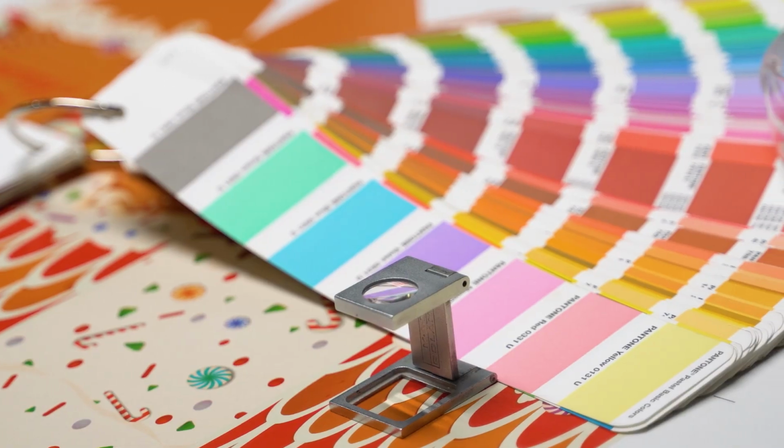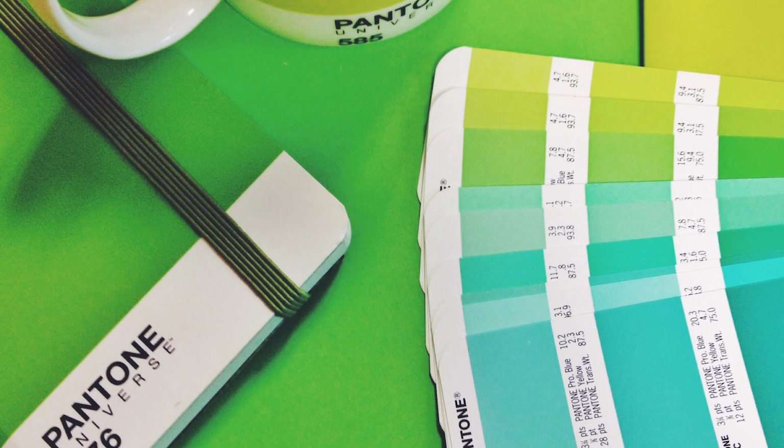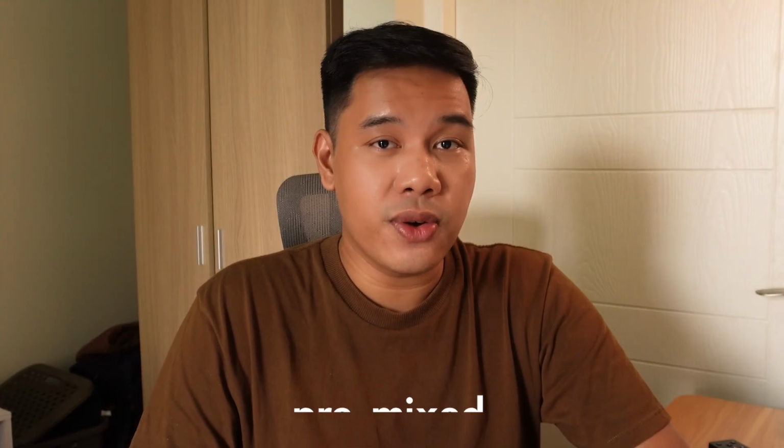Next is Pantone, or the Pantone Matching System, or simply PMS. Pantone is a standardized color system that is recognized globally. It is used to have consistency in color across different mediums and across different locations. Unlike CMYK, the inks used in Pantone are pre-mixed, meaning they are exact and consistent every time.